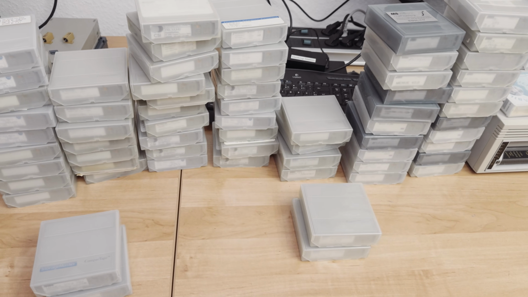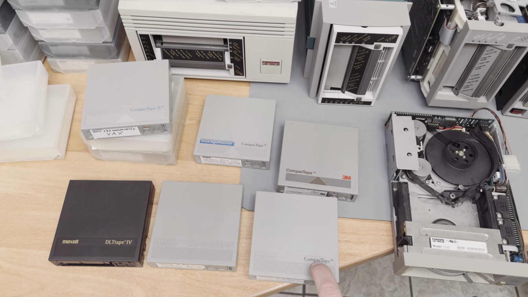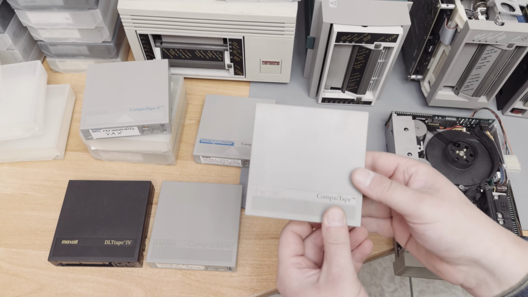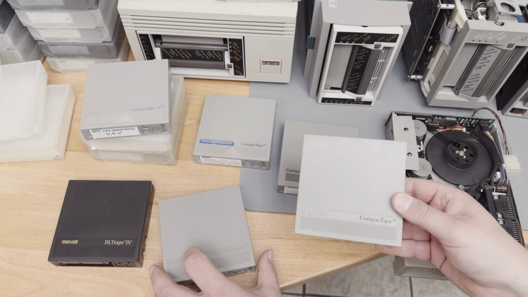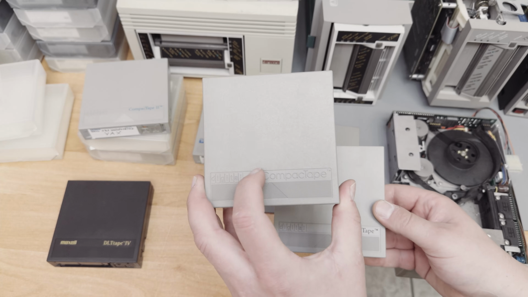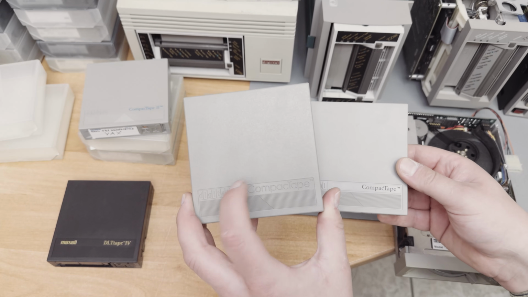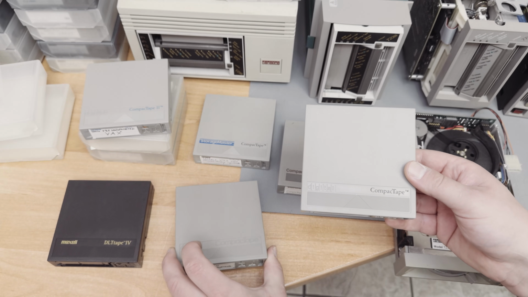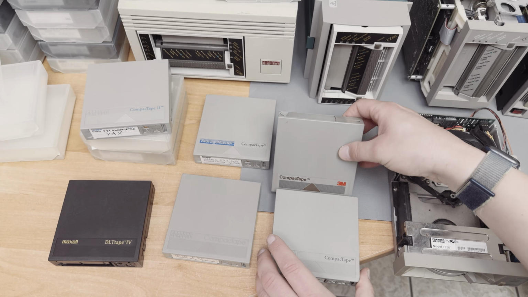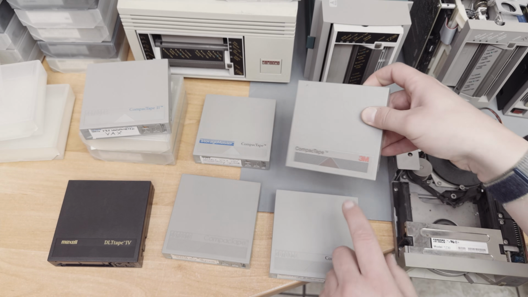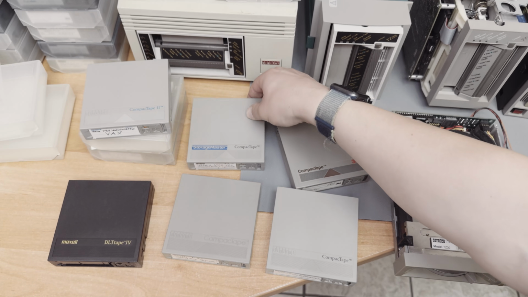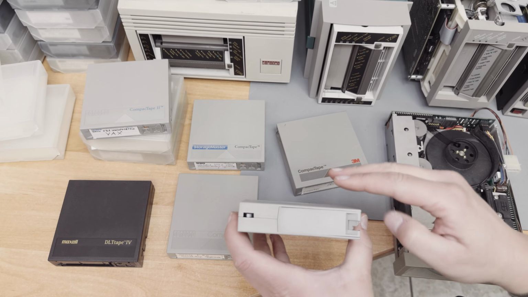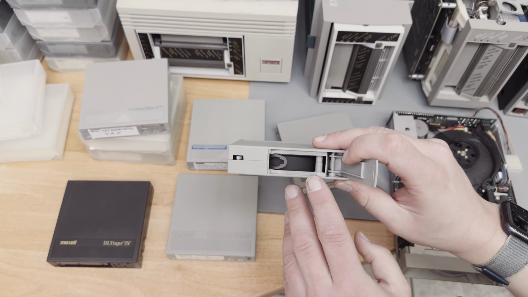So now let's have a closer look at a TK50 tape. There are different tapes. You can see here written CompacTape with a C. CompacTape Digital, and I think they're different generations. This one looks older, and this is a newer style. So this is the first generation of these, and they are also from different manufacturers, from 3M or from Storage Master. There are different manufacturers of these tapes, and the tape is under here. You can open it, and then you can see the tape.